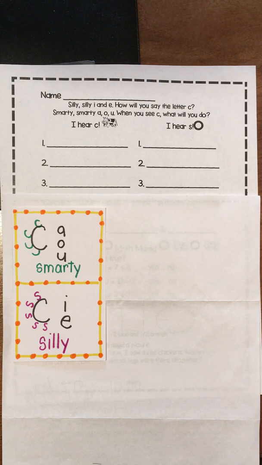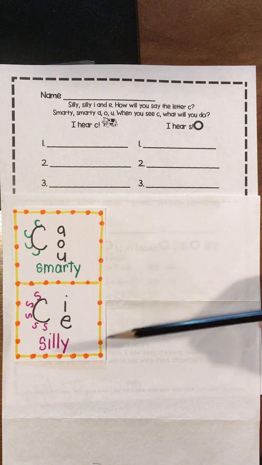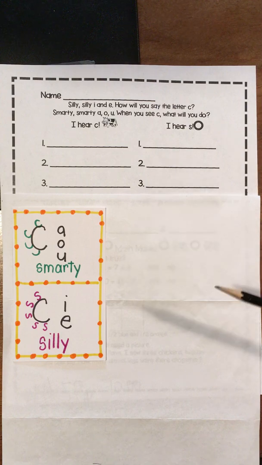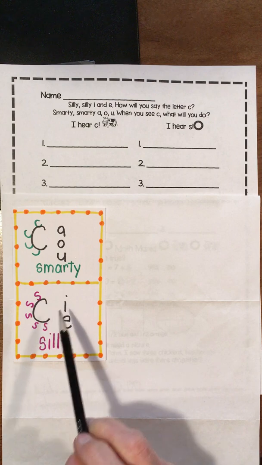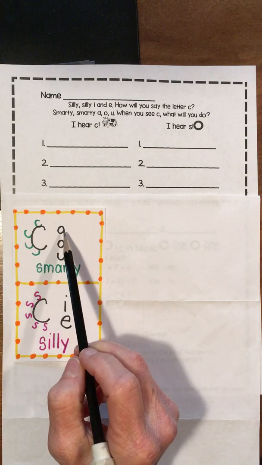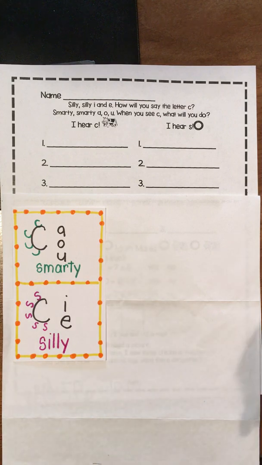Today we're going to continue reviewing that smarty C and that silly C. Silly, silly, I-N-E. How will you say the letter C? S. Remember, if you have a C that has an I or an E after it, it will make that silly S sound. Smarty, smarty, A-O-U. When you see C, what will you do? K. If you have a C that is followed by an A, an O, or a U, it will make that C sound. We're going to do something a little bit different today.